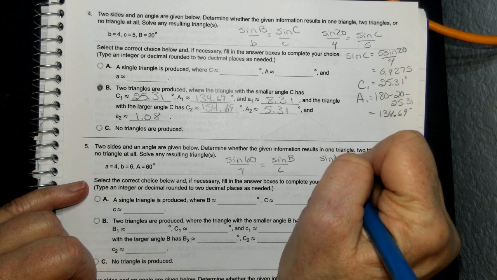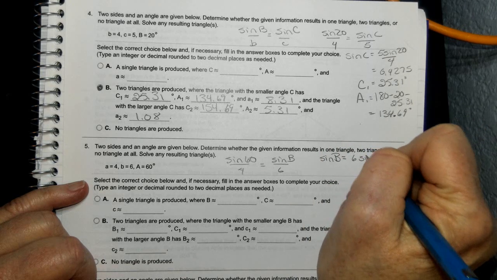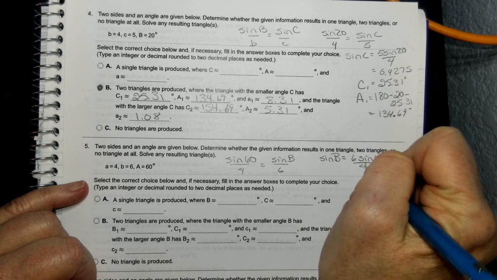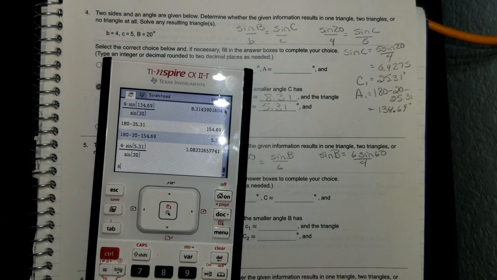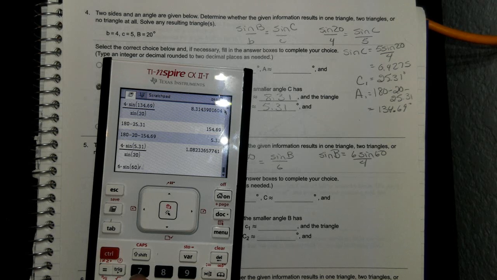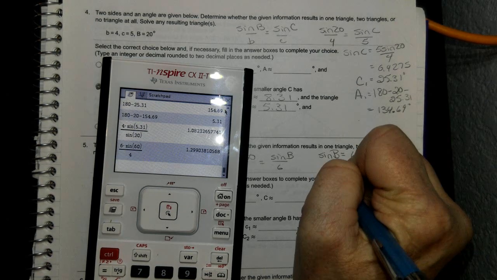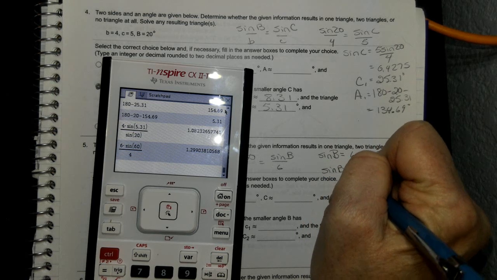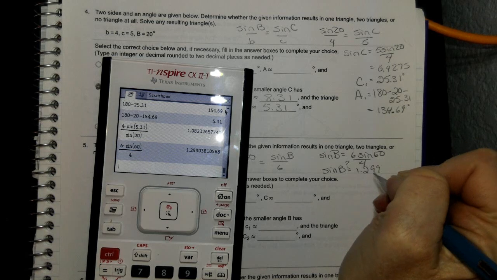Sine of B equals 6 sine of 60 over 4. Let's see what happens. 6 times sine 60 divided by 4, and the sine of B equals question mark 1.299.